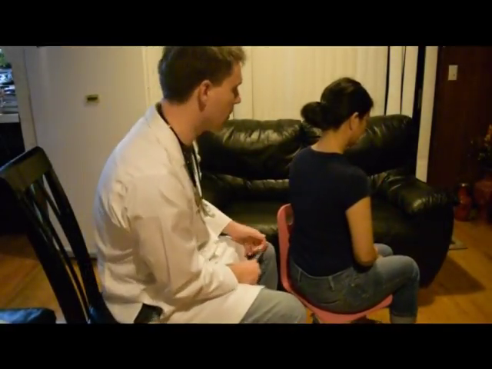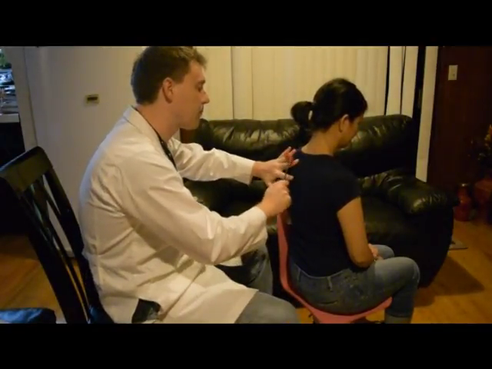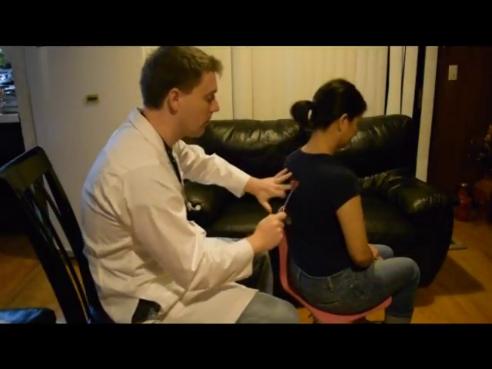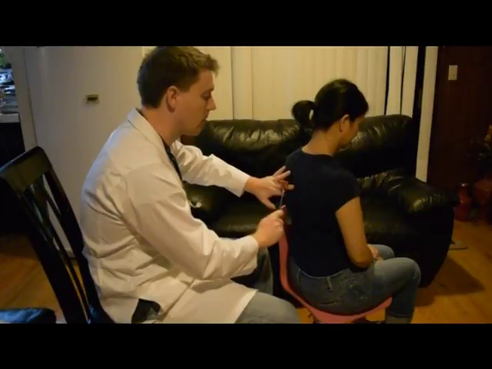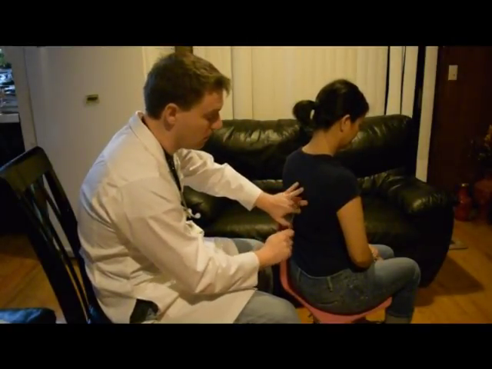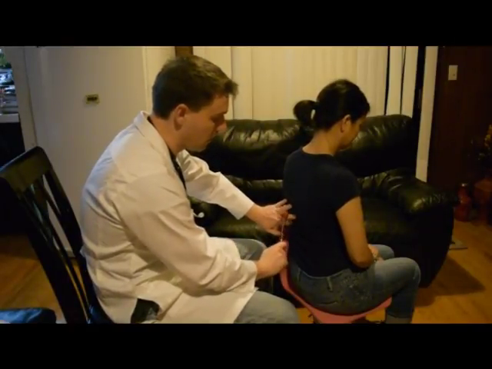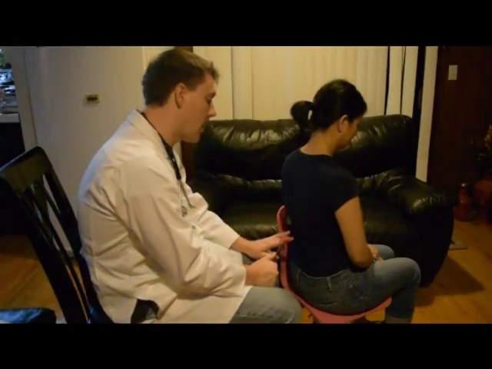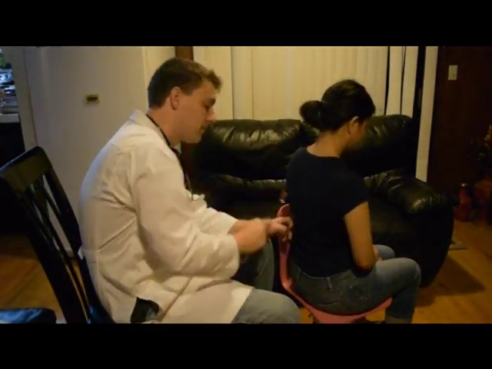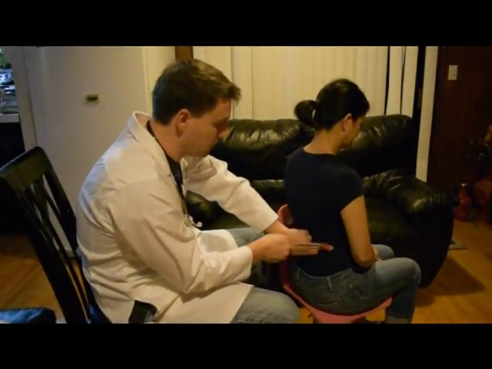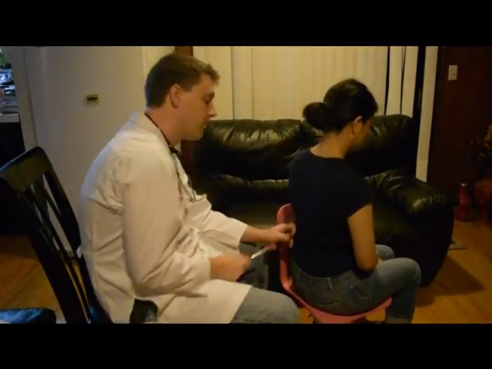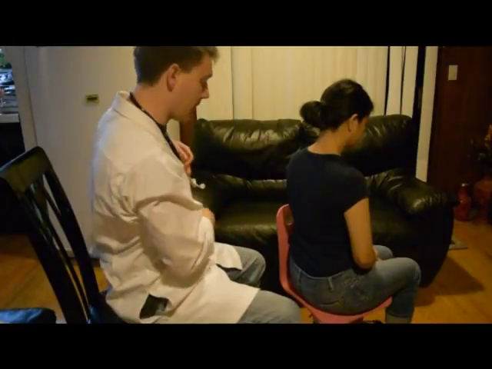Okay, I've heard resonance in the areas where there should be resonance, and dullness in the lower areas where your liver and your spleen are. Now I'm going to have you turn posterior, and I'm going to percuss those regions as well. And then also lateral. All right, good.